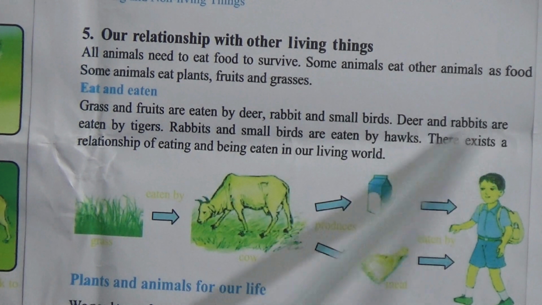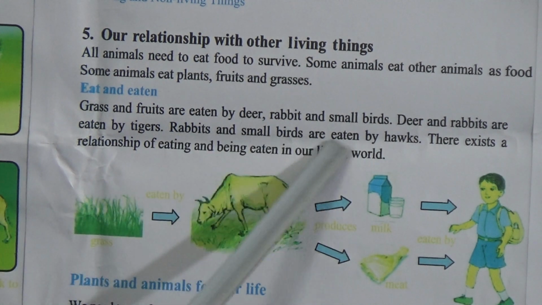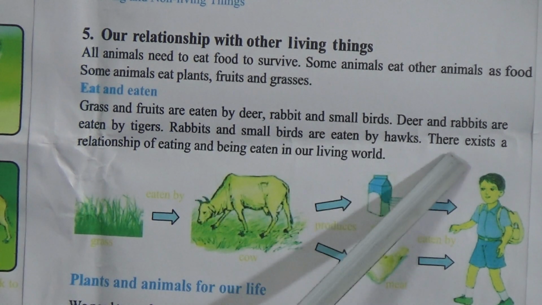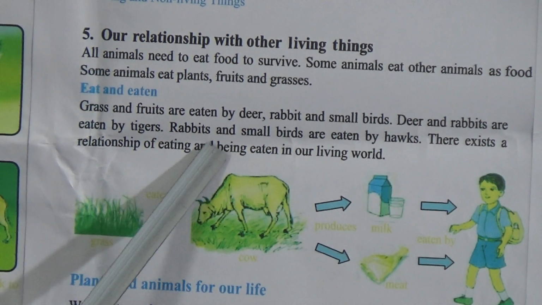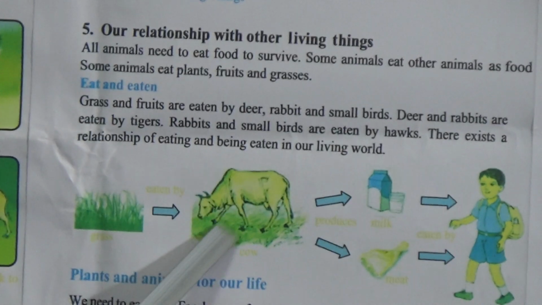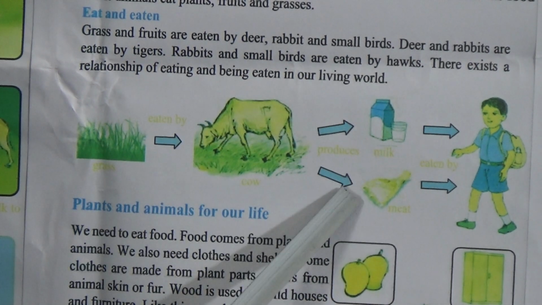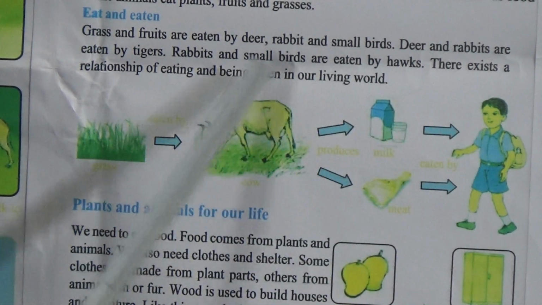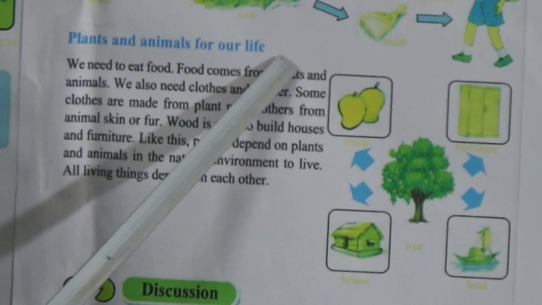Deer and rabbits are eaten by tigers. Then rabbits and small birds are eaten by hawks, and there exists a relationship of eating and being eaten in our living world. Look, the grass is taken by cows, and from cows we get meat and milk that we take in.